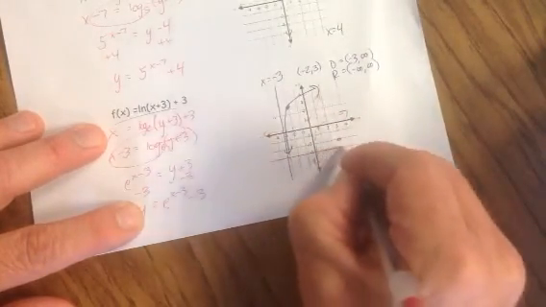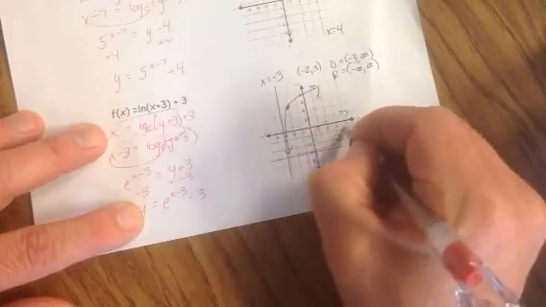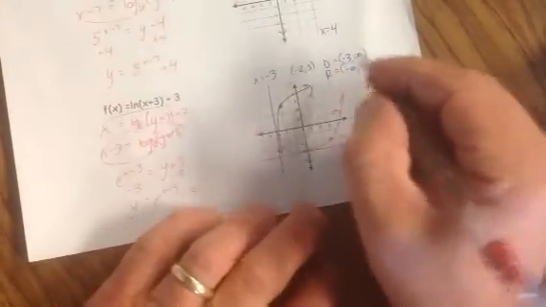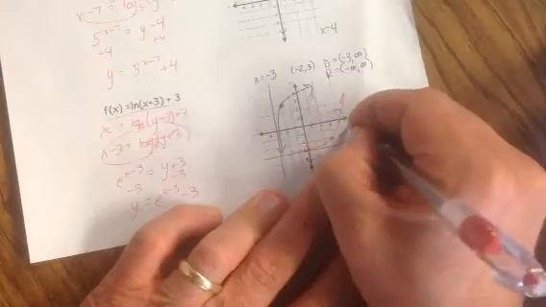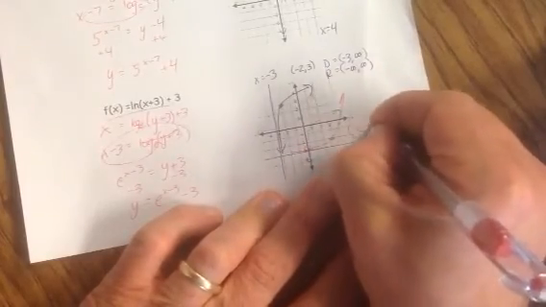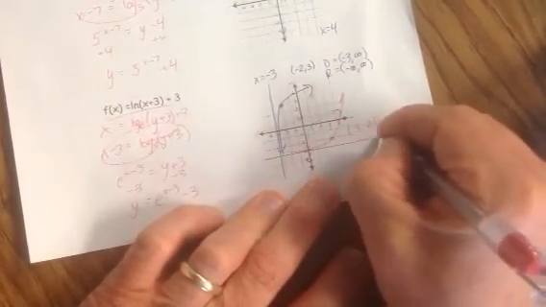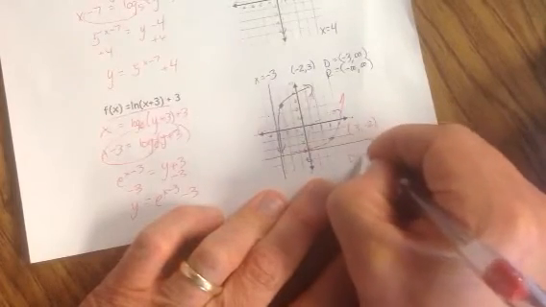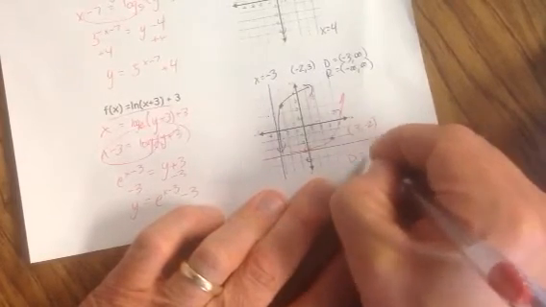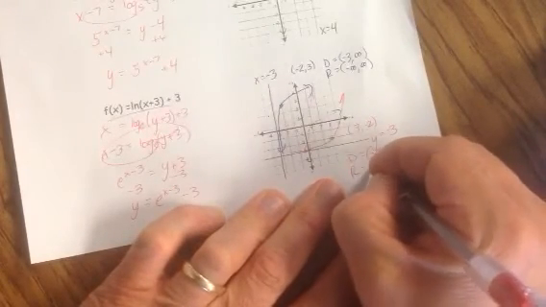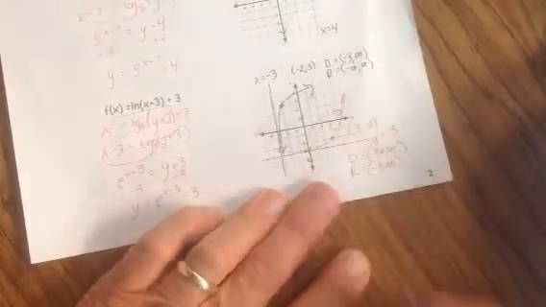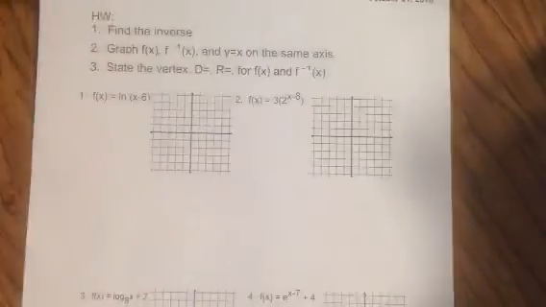I will put my asymptote in, draw the graph in. They look like mirror images over the line y equals x. All of these get flip-flopped. 3, negative 2. Y equals negative 3. Negative infinity to infinity. And then the range is negative 3 to infinity. What you have to do is the exact same thing on this sheet.